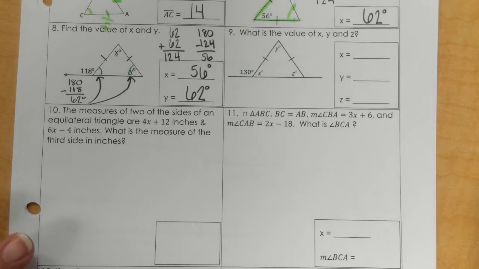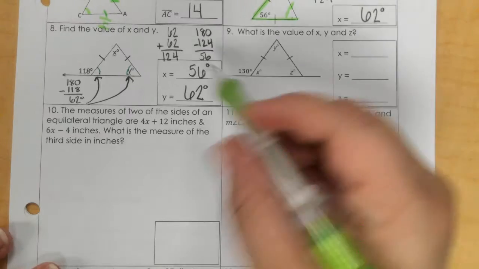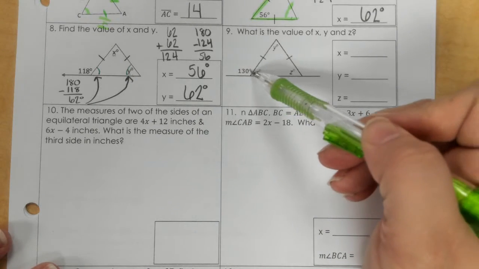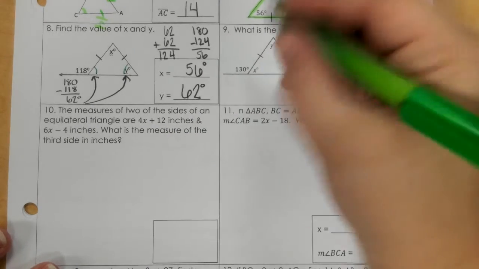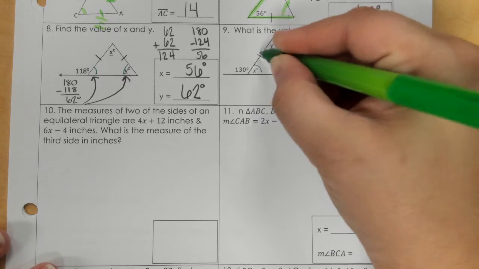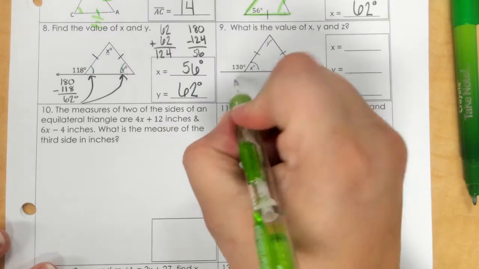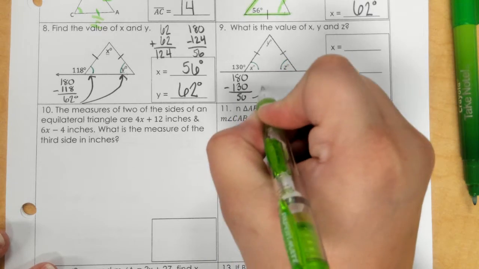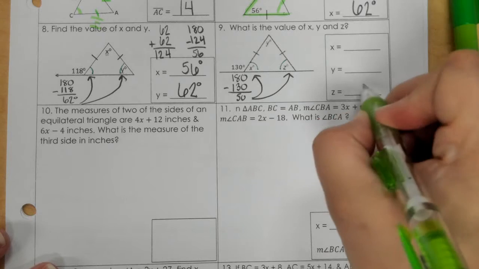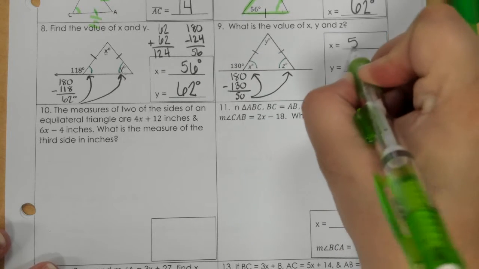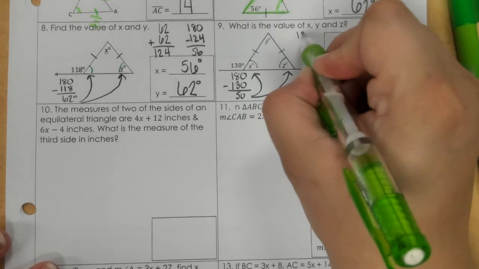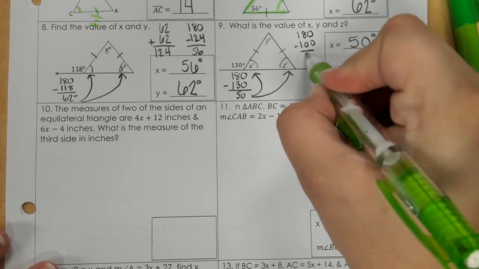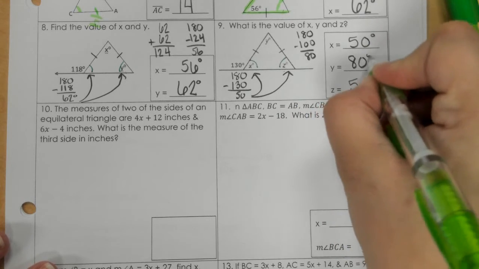Okay, number 9, very similar. Okay, if this is supplementary right here, that's the same thing that's going to happen here. So these are congruent angles because your legs are the same. So 180 minus 130 gives me 50, which is X and Z. And then 180 minus 50 plus 50, which is 100, gives me 80 for my angle Y.